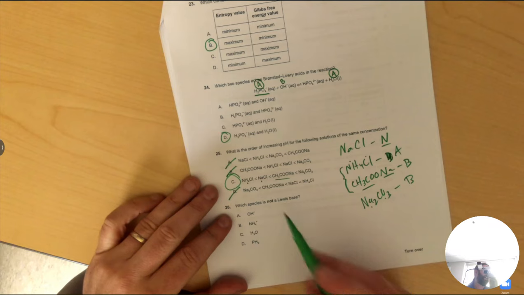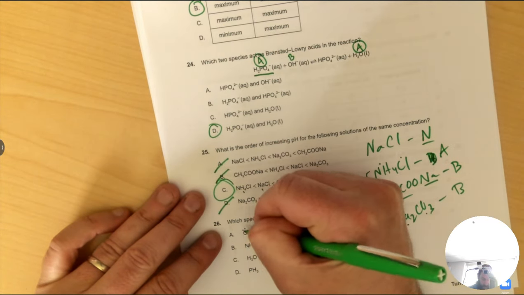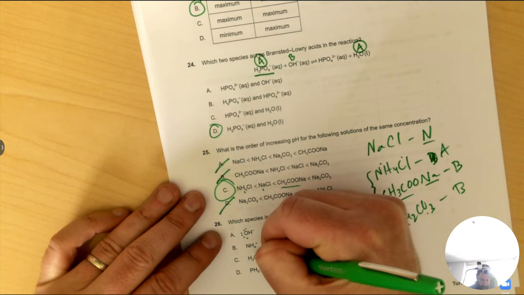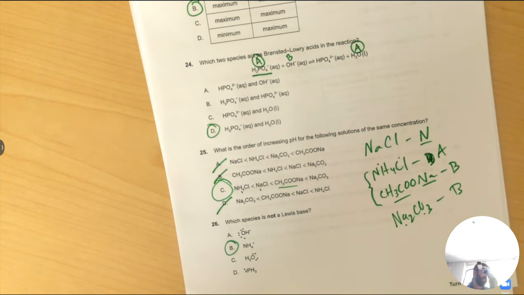Which species is not a Lewis base? Remember, Lewis bases have to donate a pair of electrons. Hydroxide ion has 3. The oxygen in water has 2. The P has 1. Ammonium does not.